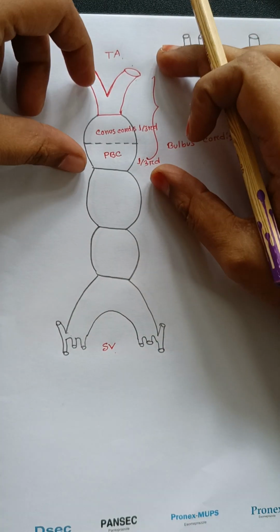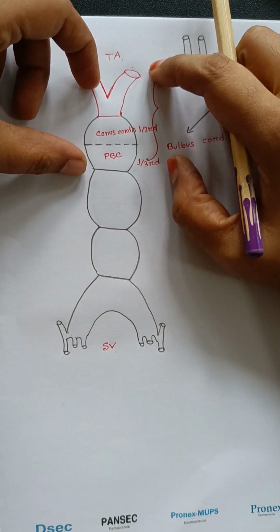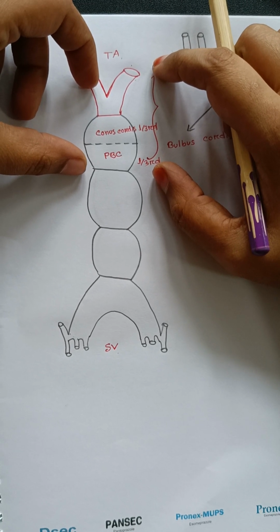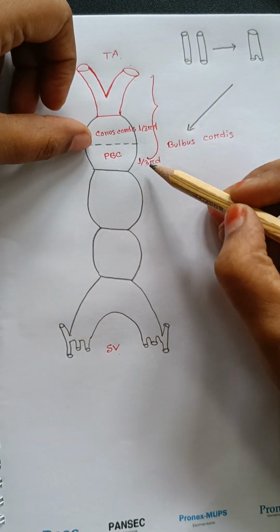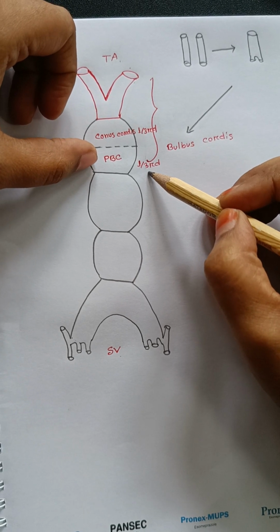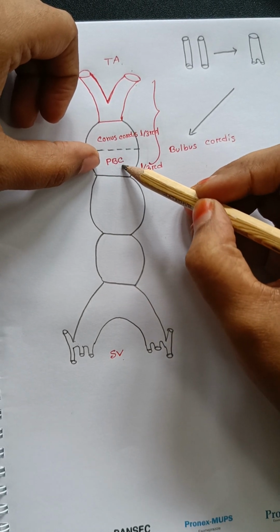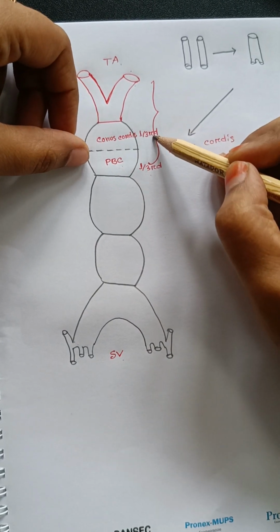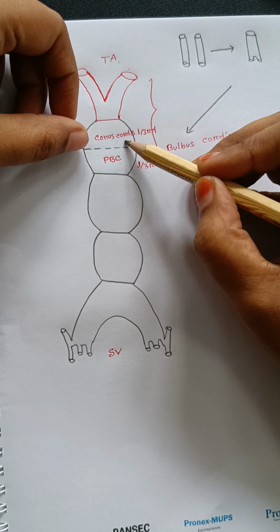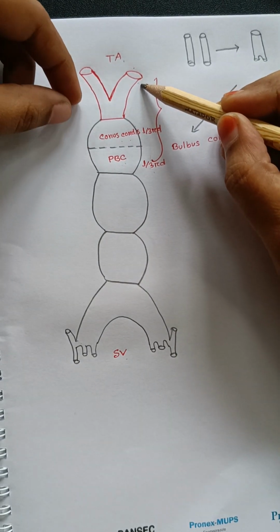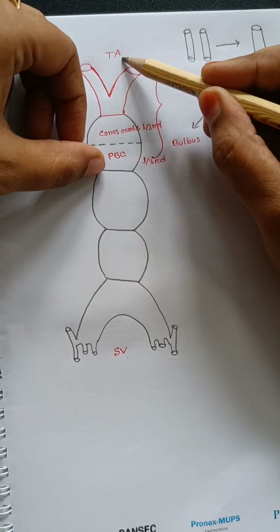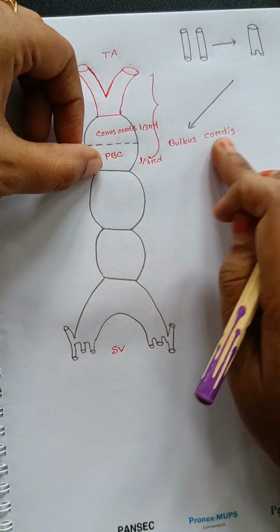Now come to the parts of this tube. The first part is known as the bulbus cordis. This bulbus cordis is again subdivided into three parts. The proximal 1/3 of bulbus cordis, the name is proximal bulbus cordis. The middle 1/3 of the bulbus cordis, the name is conus cordis, and the distal 1/3 of bulbus cordis, the name is truncus arteriosus.